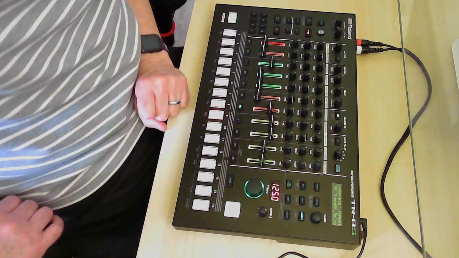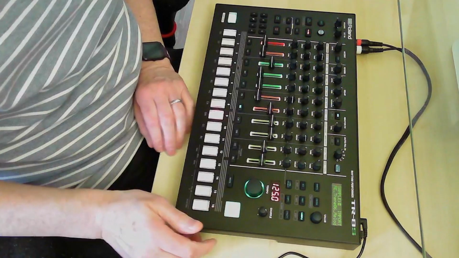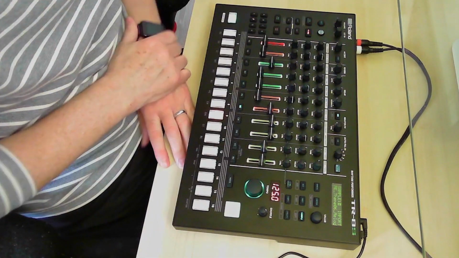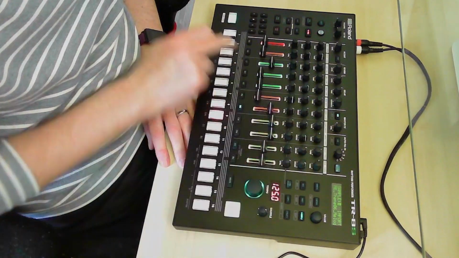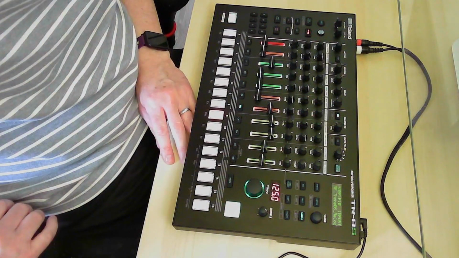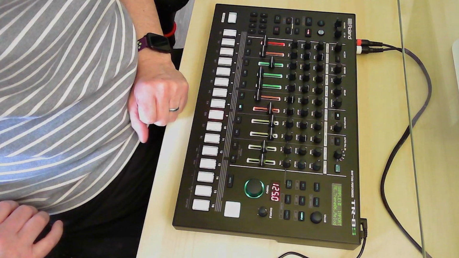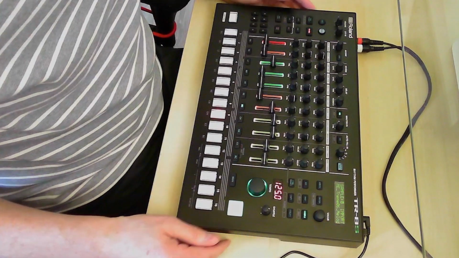So there we go. That is a new kit that I created just using my own samples with a couple of 909s. So that is how easy it is to create your own kits.